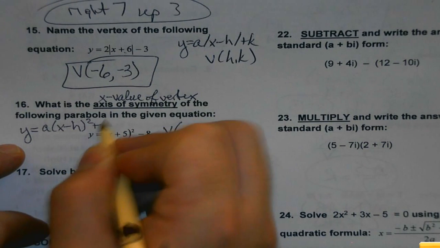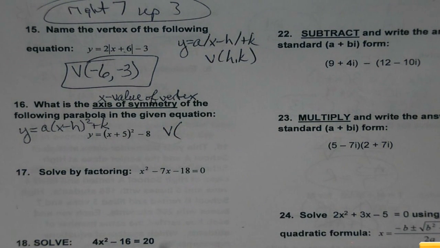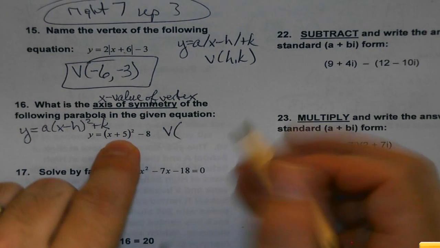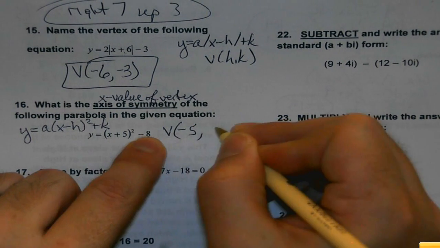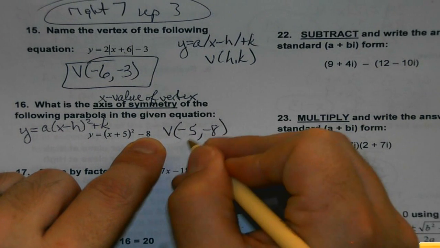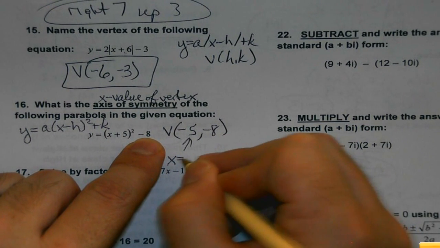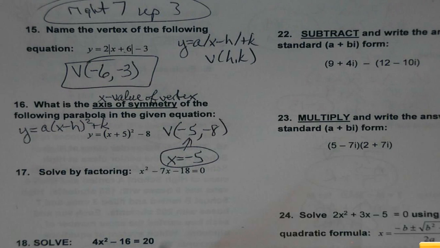But it's very similar with my quadratic. Notice how they make all these connections. Still the opposite of h, still k, but what I care about is this, just the x value, and we're good.